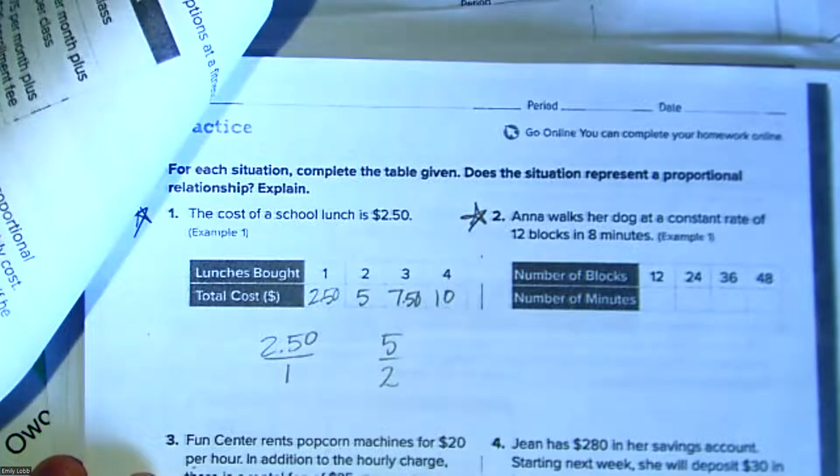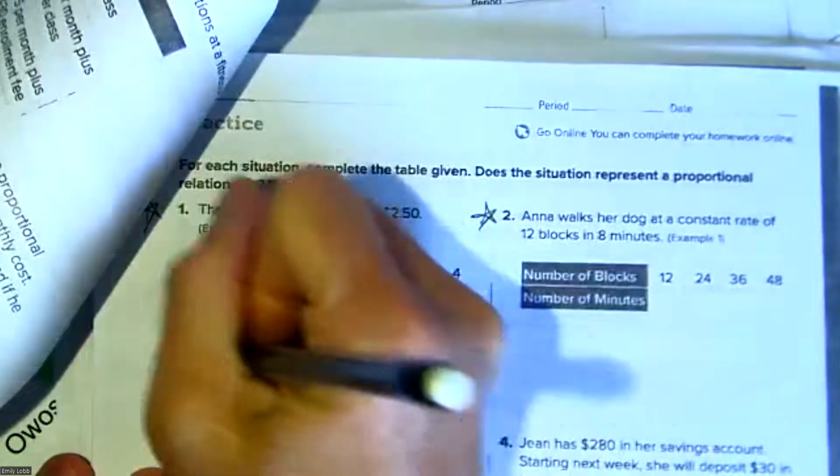Is there a constant of proportionality? Yes. $2.50, right? So is it proportional? Yes.